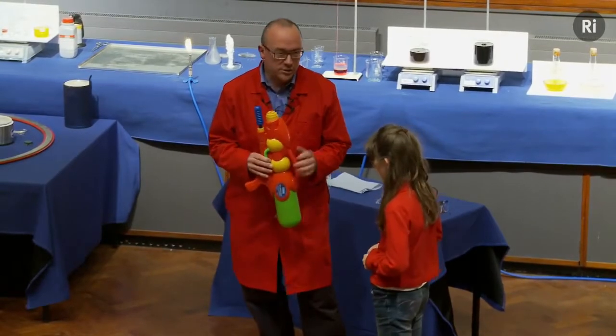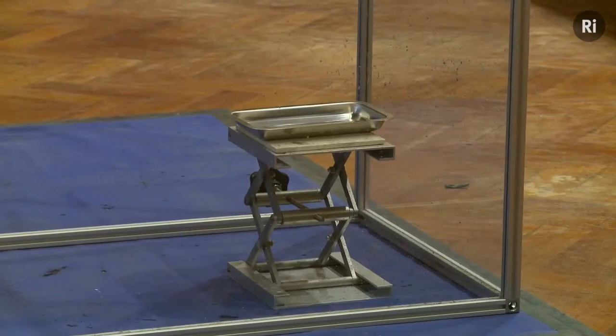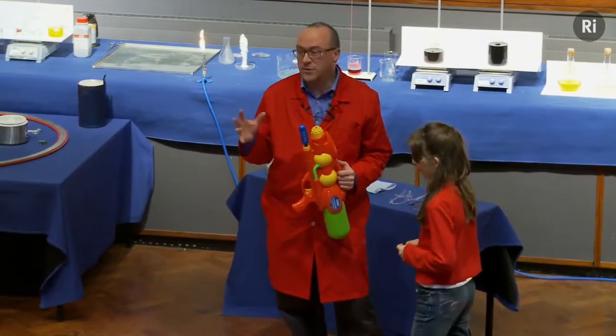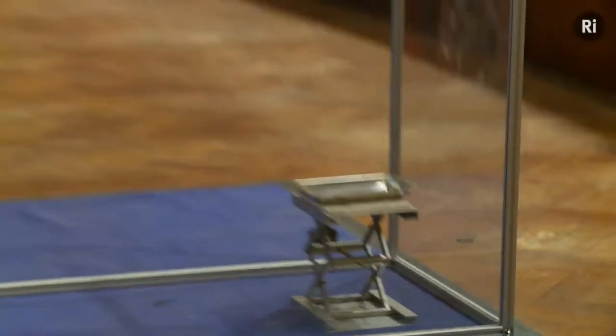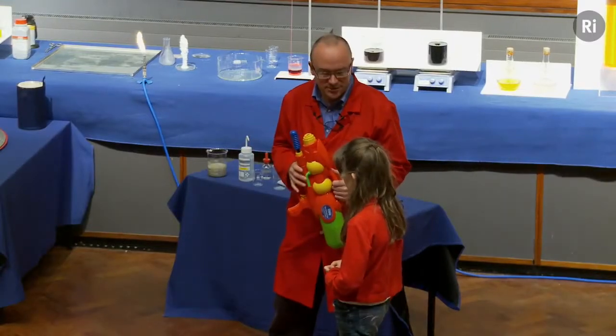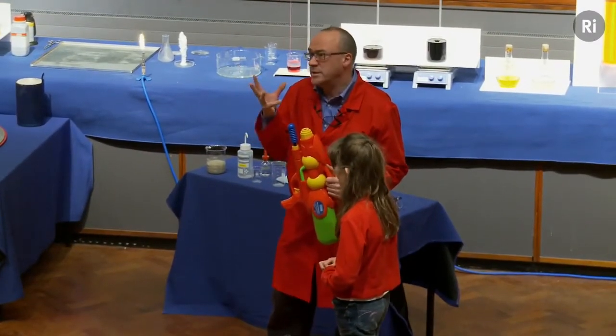And what you're going to do is to squirt the water pistol at a little metal dish. Can you see that on the little stand there? And that dish contains a mixture of silver nitrate and finely powdered magnesium. And if you can get a little bit of water to land on it, we'll see if that can start a fire.